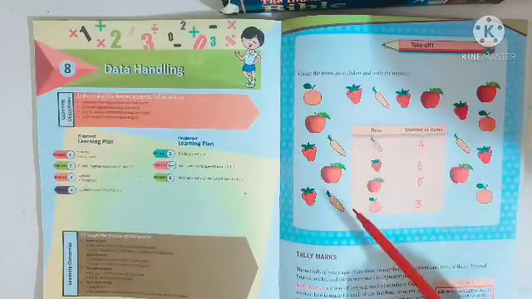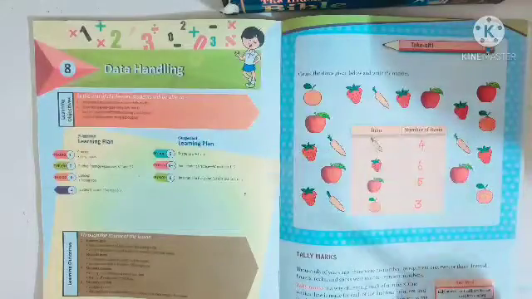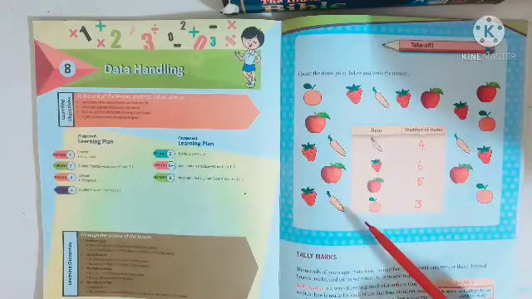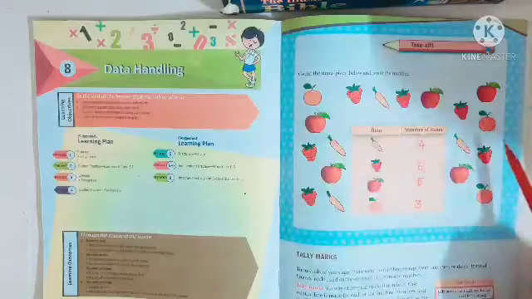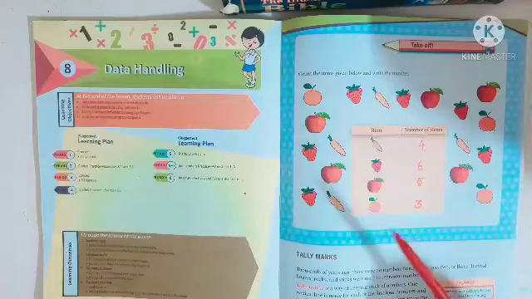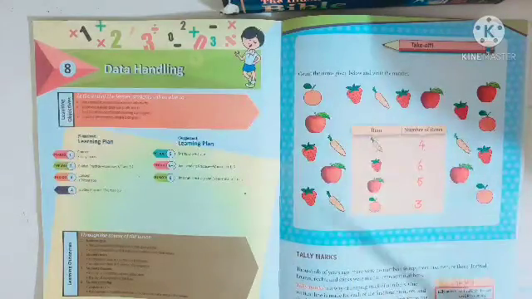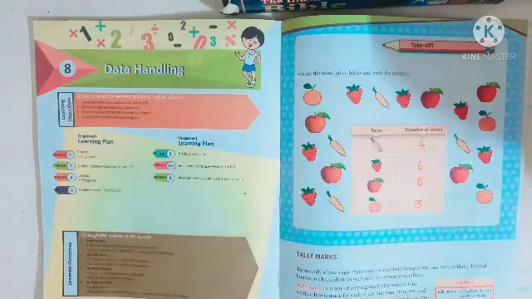Yes. Next, how many apples are there? 1, 2, 3, 4, 5. 5. How many oranges are there? 1, 2, 3. So you have written everything. You know, kids, when you are in KG or in first standard, you would have counted and written. But thousands of years ago, there were no numbers to represent 1, 2, 3 like that.